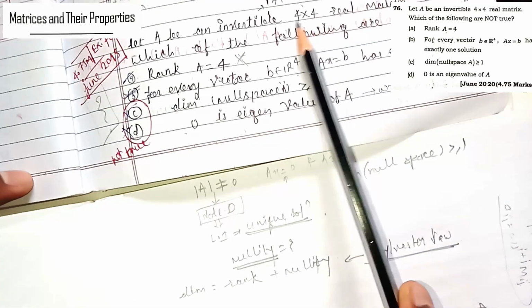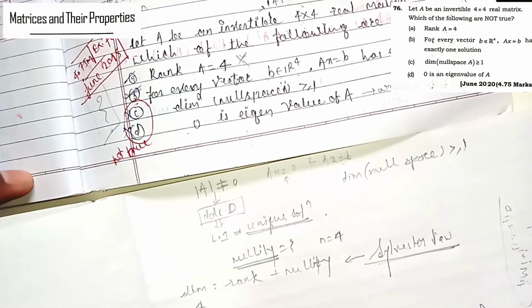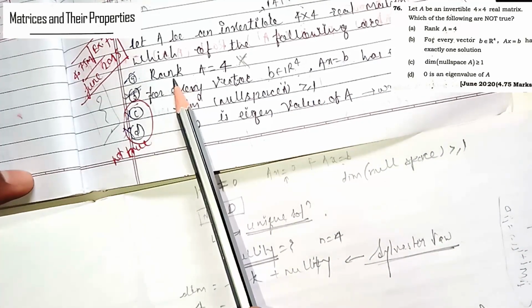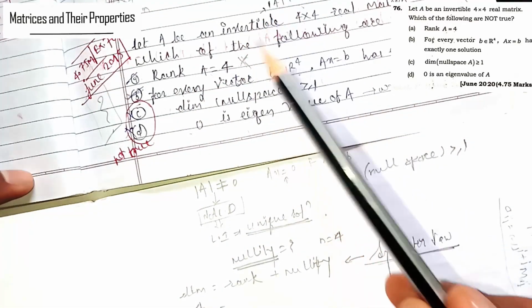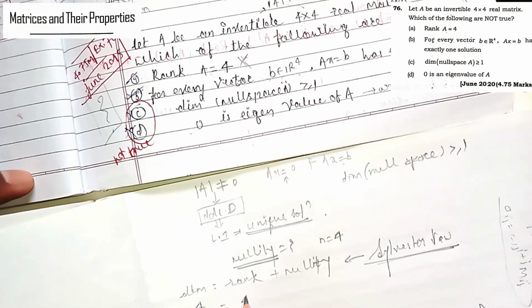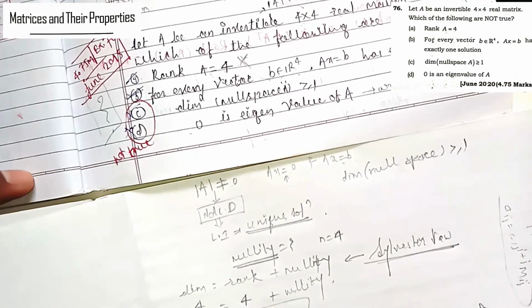Here the matrix is 4 by 4, so the dimension n is equal to 4. Rank, I found it in our first option. Rank of A is 4, which means it is an invertible, full rank matrix. So rank is 4, plus nullity. Here nullity is 4 minus 4, so I got the nullity 0.